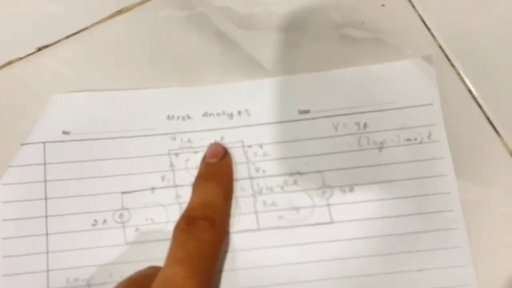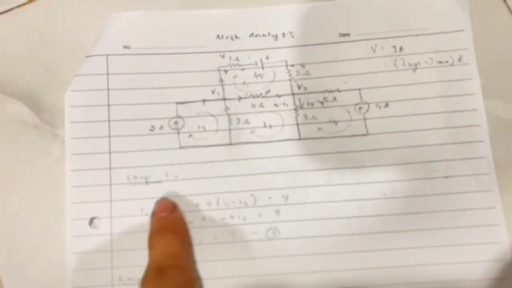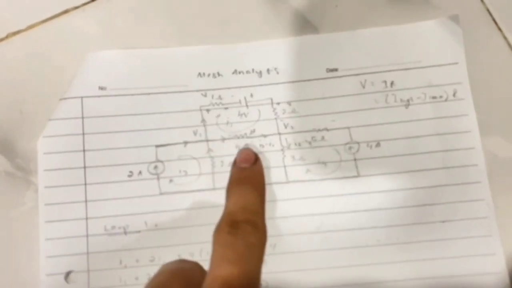For the equation of I1, the 1 ohm we just put I1, plus the current across the 2 ohm, which we write 2I1, and the 4 ohm.